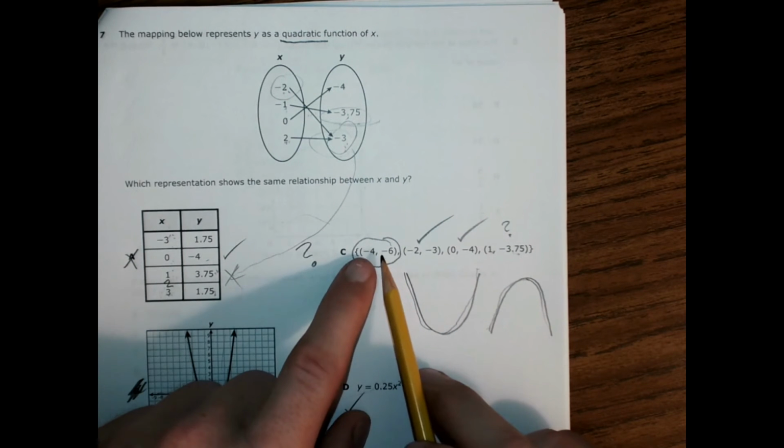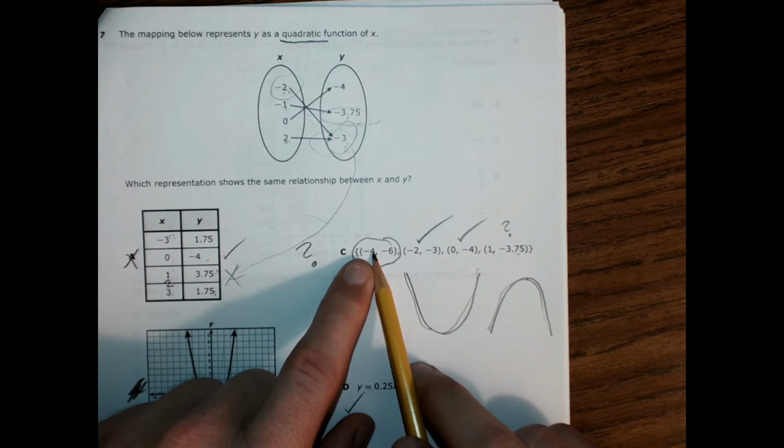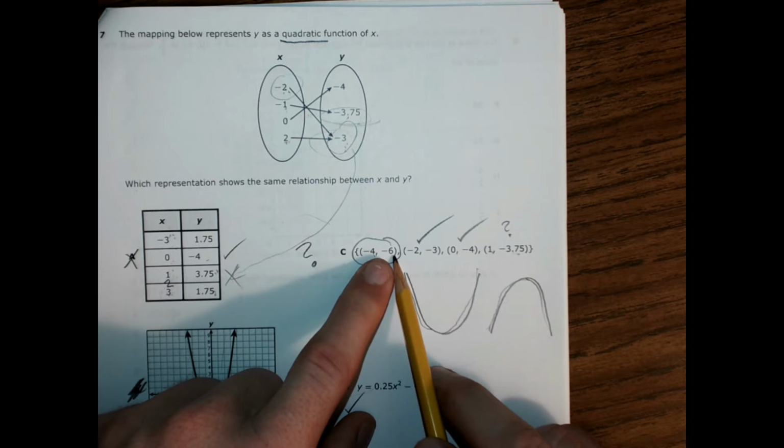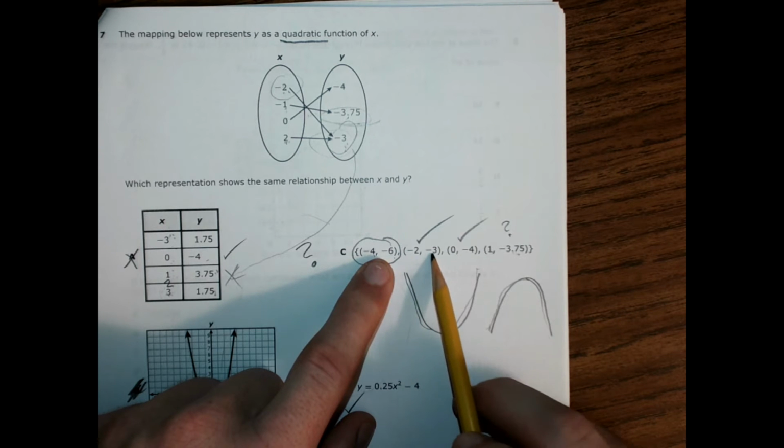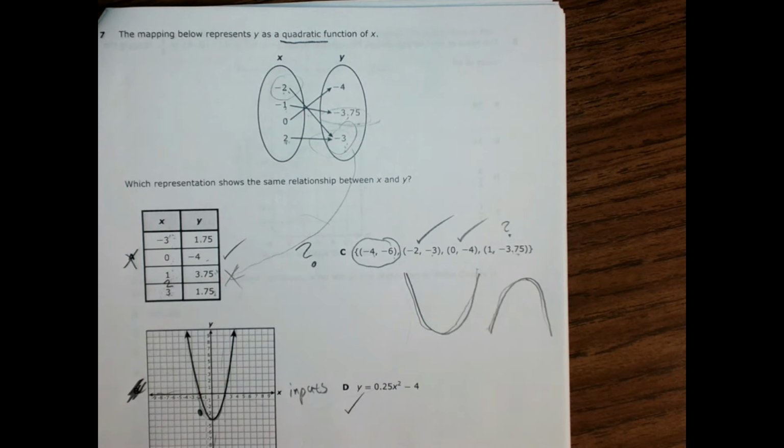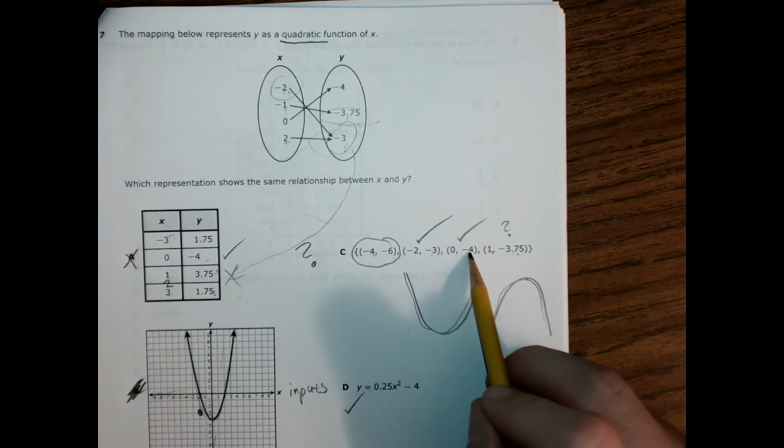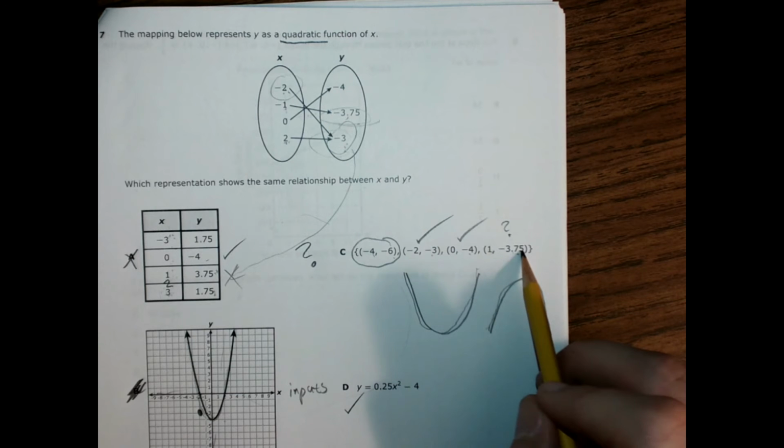That's not what this quadratic does. Negative 4, negative 6, so then I increase to negative 3, but then I decrease again to negative 4 before increasing again to negative 3.75.